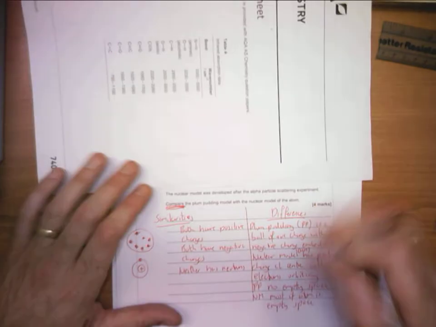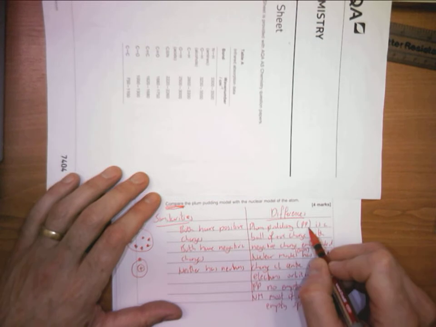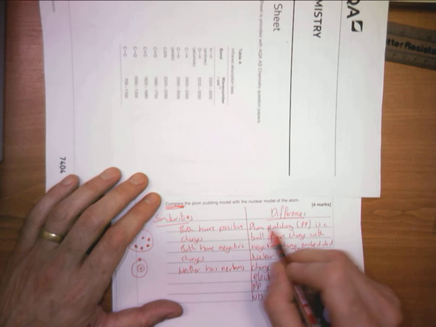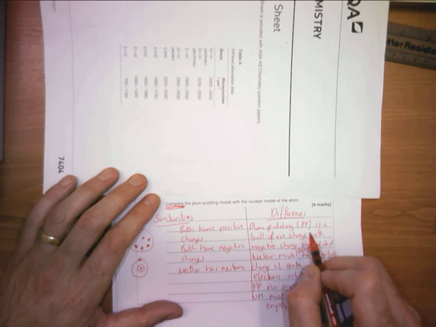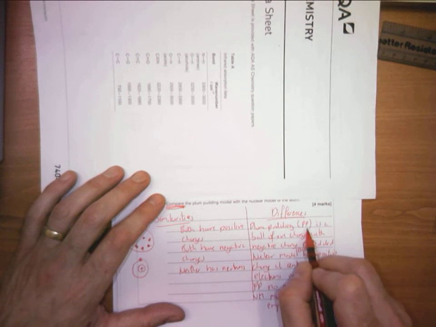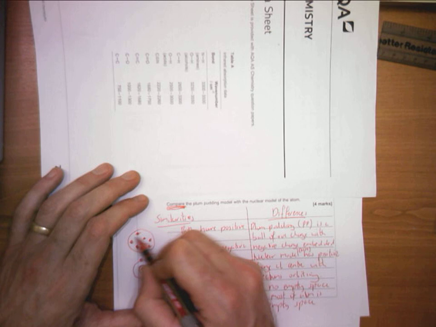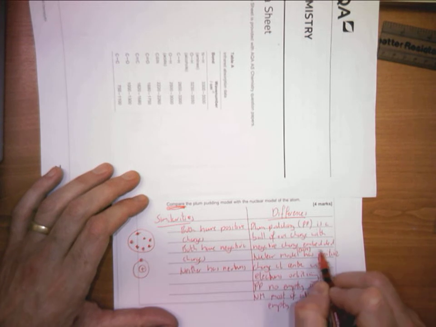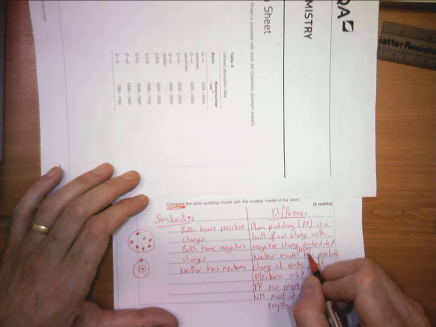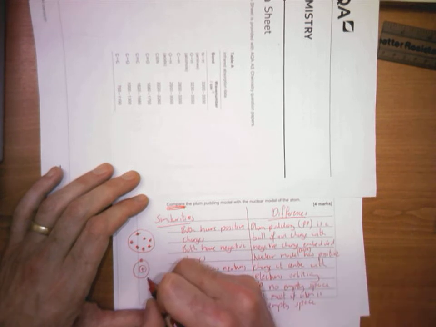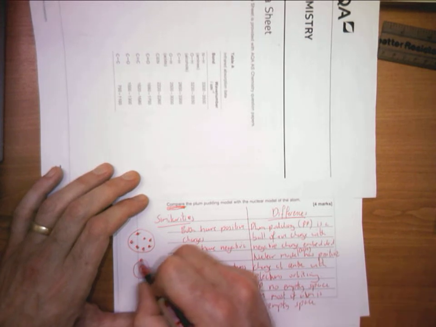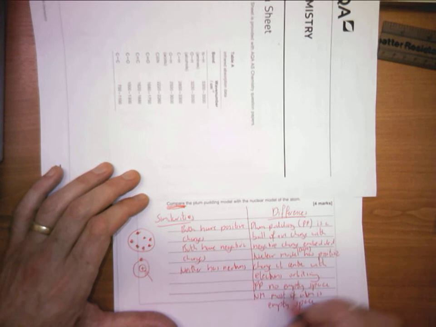Now I'm going to go on to the differences. Plum pudding, brackets PP, so every time I refer to the plum pudding model after that, I can call it PP, because this is my abbreviation for plum pudding, because time's money. Plum pudding, PP, is a ball of positive charge with negative charges embedded in it. Whereas the nuclear model, brackets NM, has positive charge at the centre, with electrons orbiting like that.